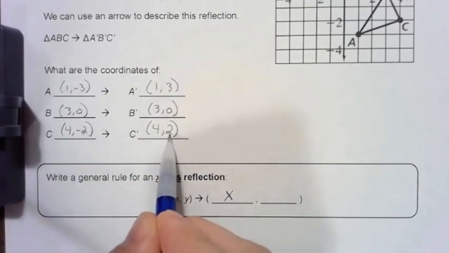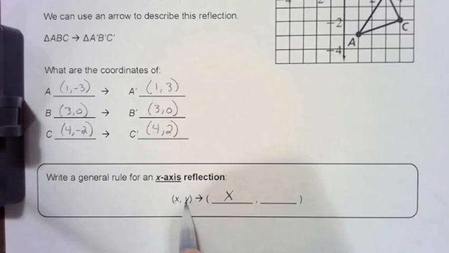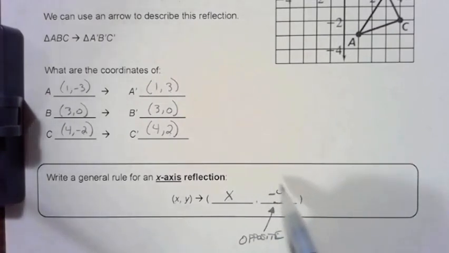Those are opposites. So x comma y is going to go to x comma negative y. And this again just means the opposite. So it doesn't necessarily mean that that's going to be a negative number. It's just going to be the opposite sign of what it previously was. So again, reflecting over the x-axis is going to take your point x, y and move it to the point x, negative y.